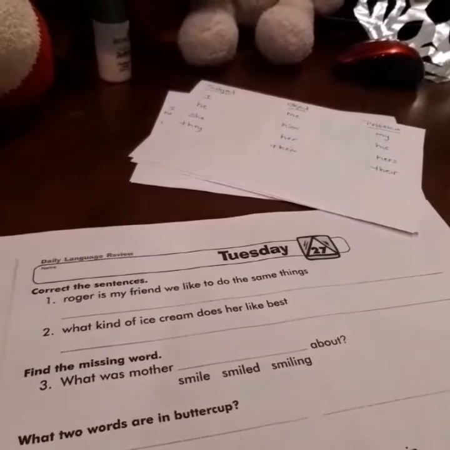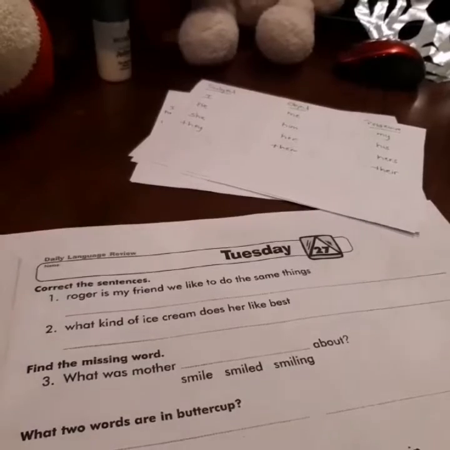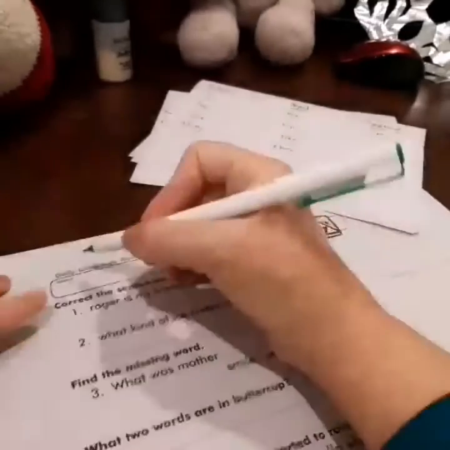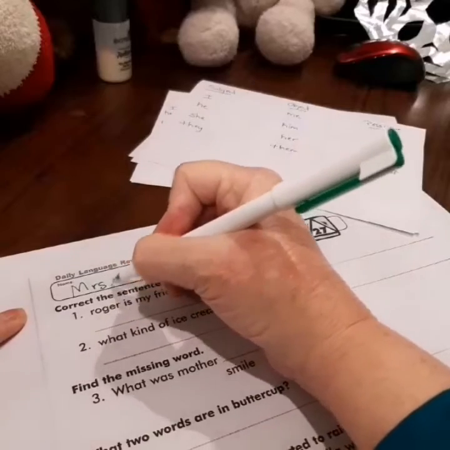Right now we're going to do our daily language review for Tuesday, okay? Let's look at it. What's the first thing we have to do? The first thing we have to do is write our name. So I'm writing Mrs. Moyudeen.